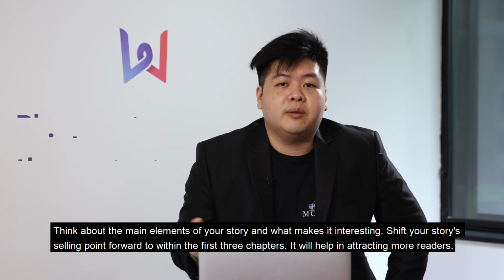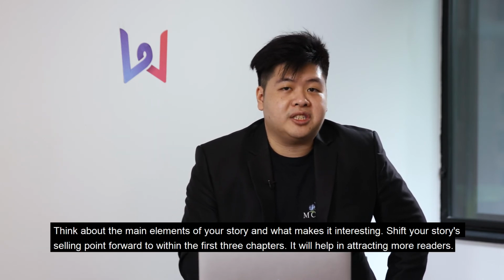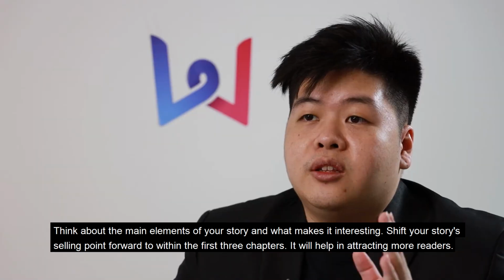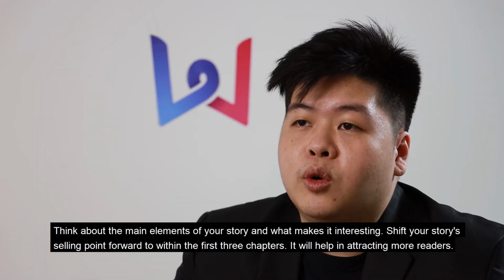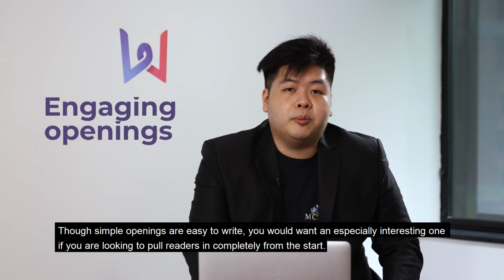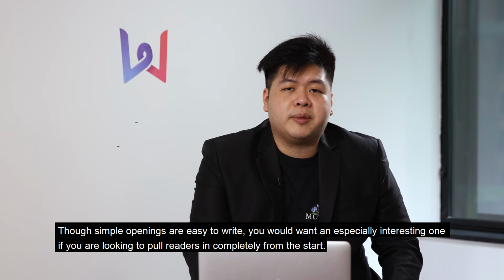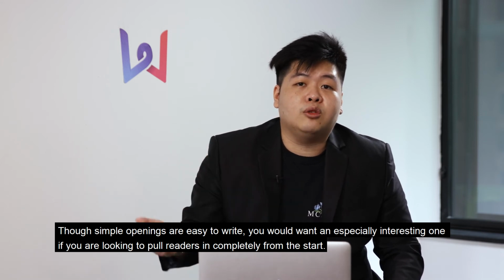So number 3, shift your novel's selling point to the beginning. Think about your main elements of the story and what makes it interesting. Shift your story's selling point to the first 3 chapters. It will help in attracting more readers. Engaging opening. Though simple openings are easy to write, you will want an especially interesting one if you are looking to pull readers in completely from the start.